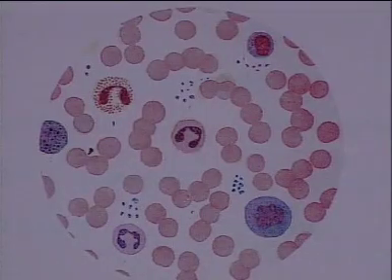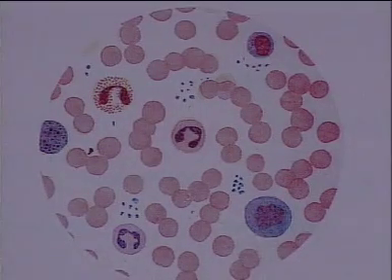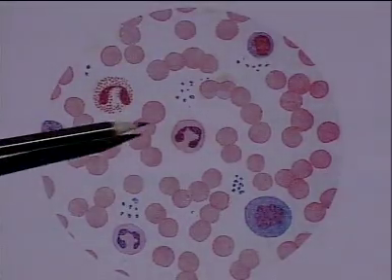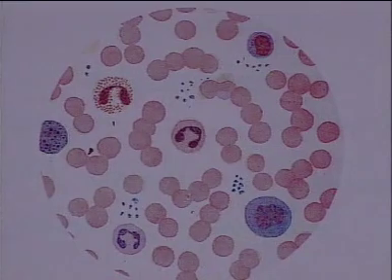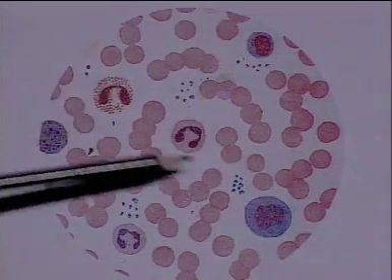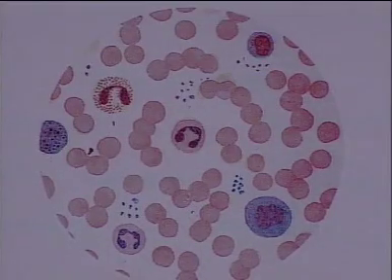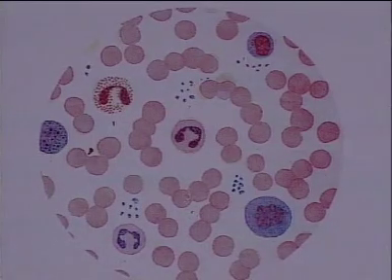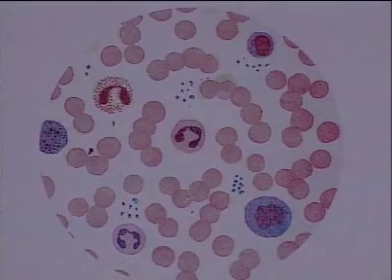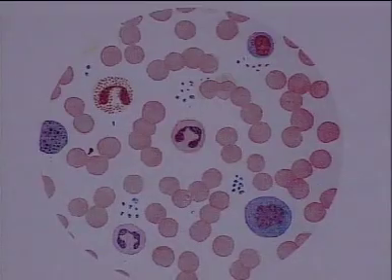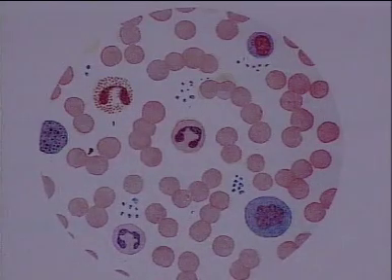On the screen, you are watching a blood slide. Besides RBCs, you can see a number of other cells. These are leukocytes or white blood cells. They are less in number than RBCs, only about 7,000 to 11,000 per cubic millimeter of blood. WBCs and RBCs are in a ratio of 1:600, that is, for 1 WBC, there are 600 RBCs.